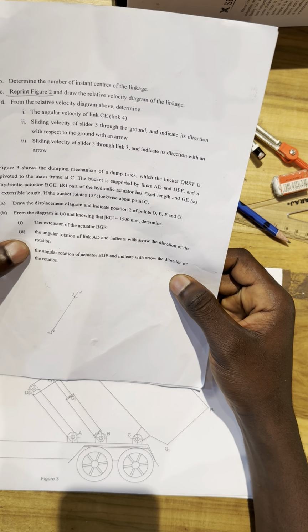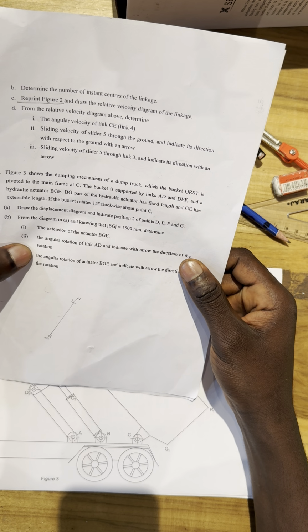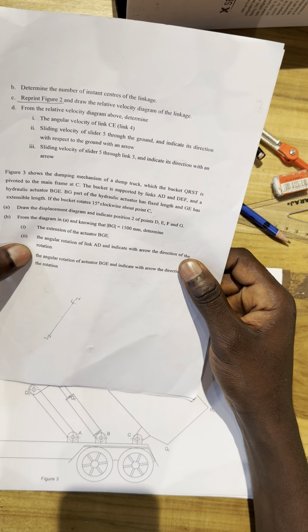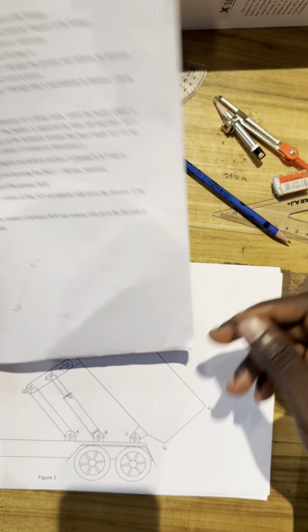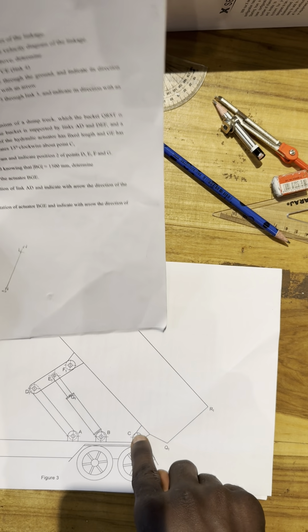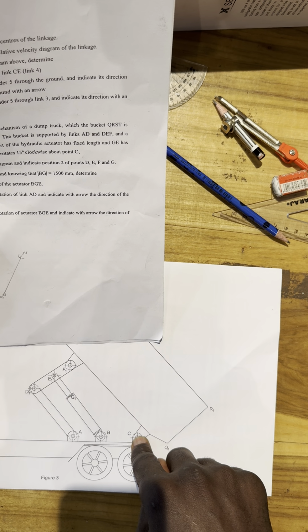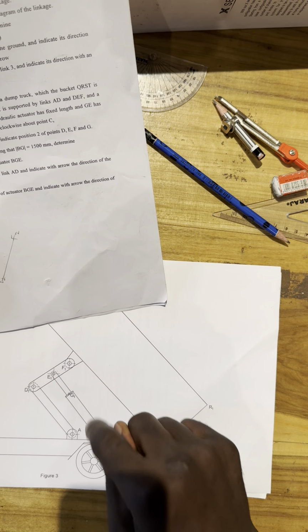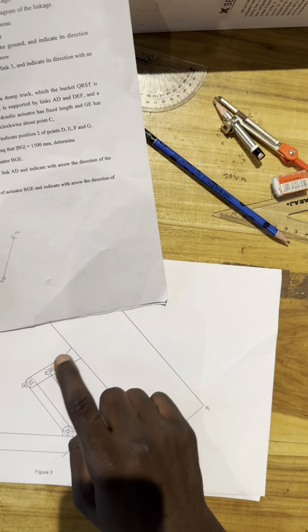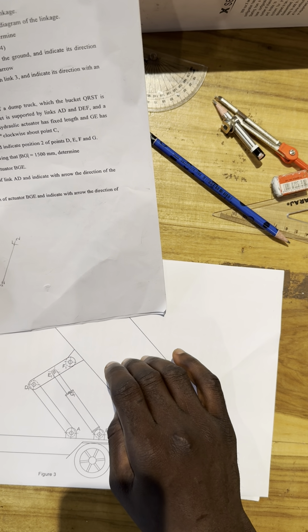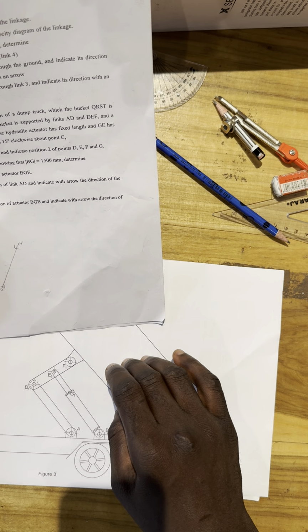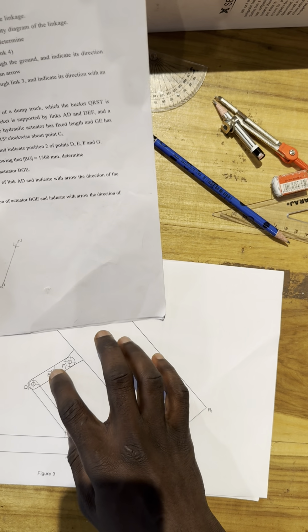So the figure 3 shows the dumping mechanism of a dump truck, in which the bucket QRST is pivoted to the main frame at C. All right, so this bucket is pivoted at this point. The bucket is supported by link AD and DEF. So AD and DEF, they are supporting the bucket. Okay, and a hydraulic actuator BG, this hydraulic actuator.